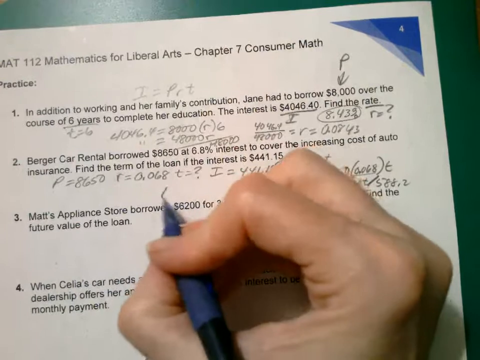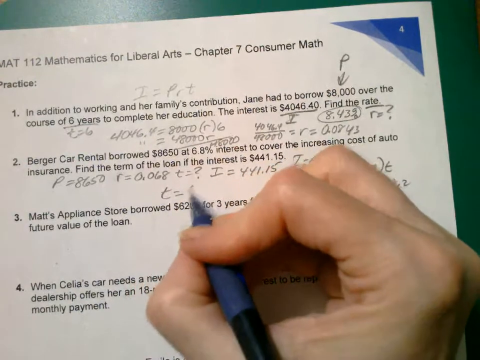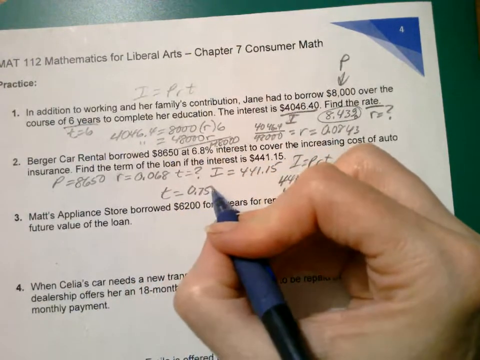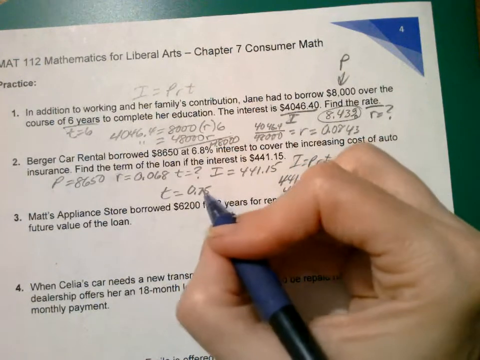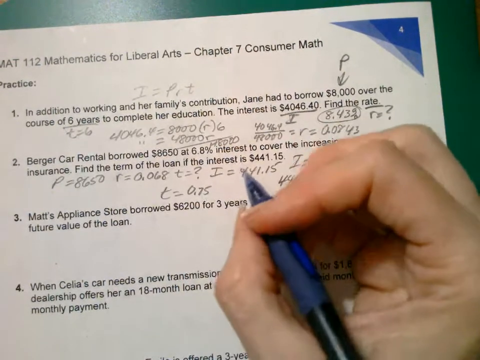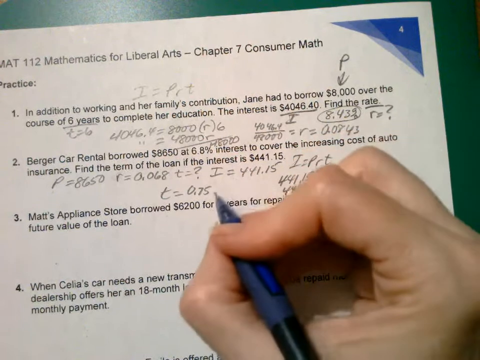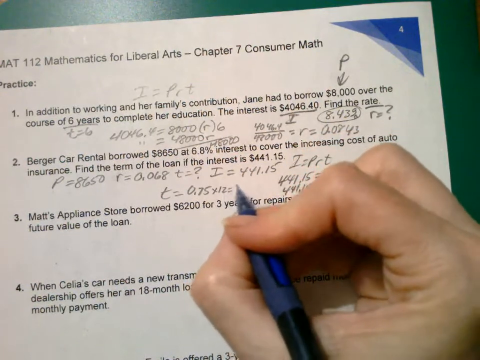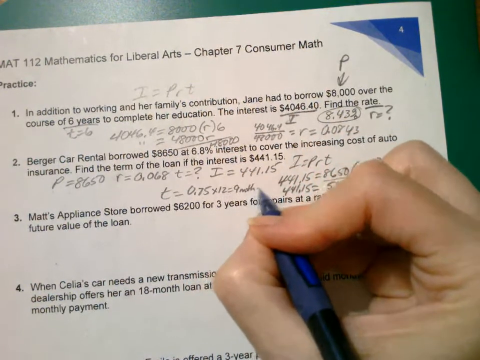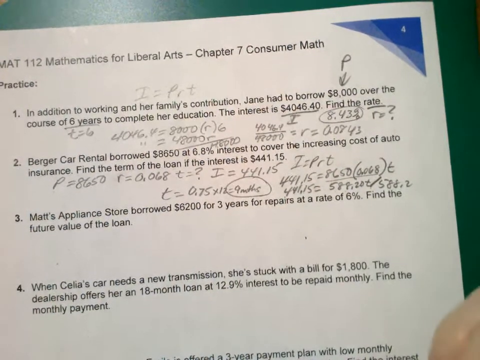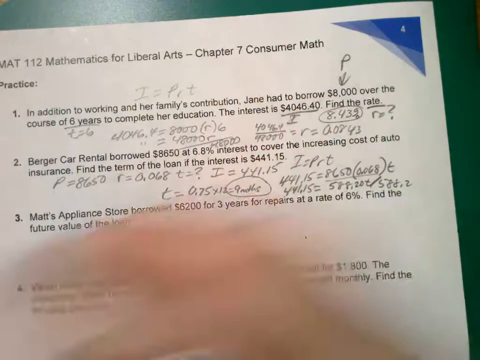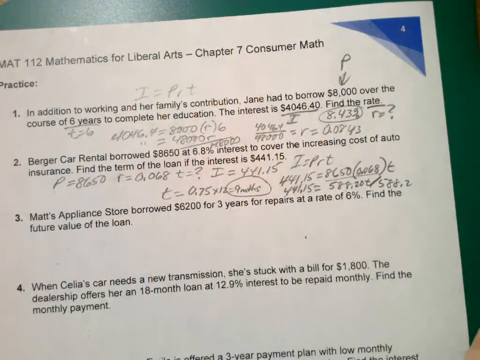And you're going to get T equals 0.75. So 75% of a year is how many months? You can just times it by 12 and you'll get 9 months for the term. Okay, 75% of 12 months.